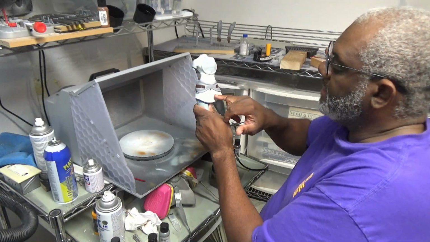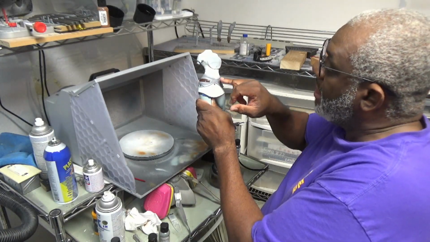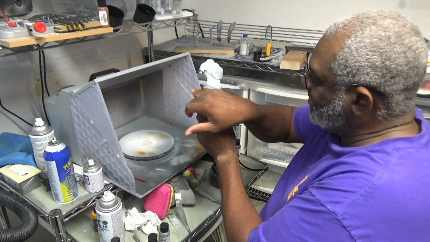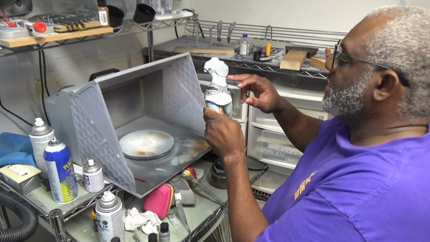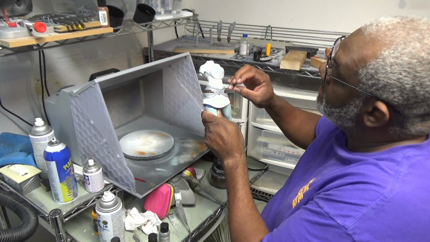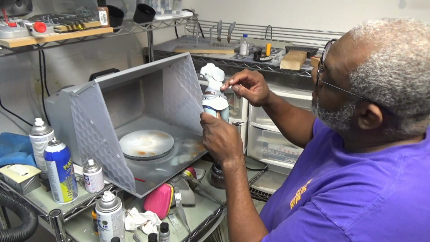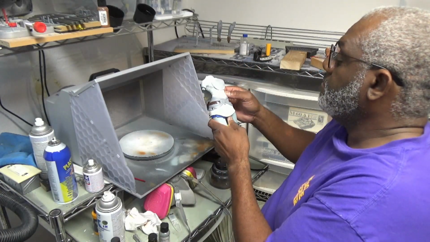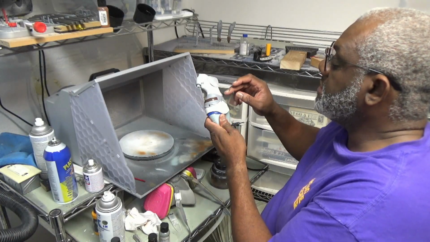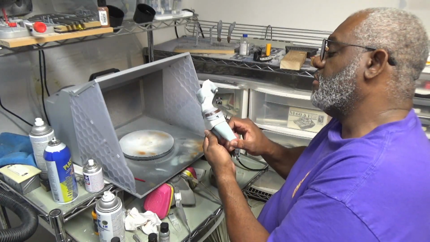This is working. I'm okay with that color. So those are going to stay. I did get a little bit of loss of color where the tape was. It pulled up the paint a little bit.